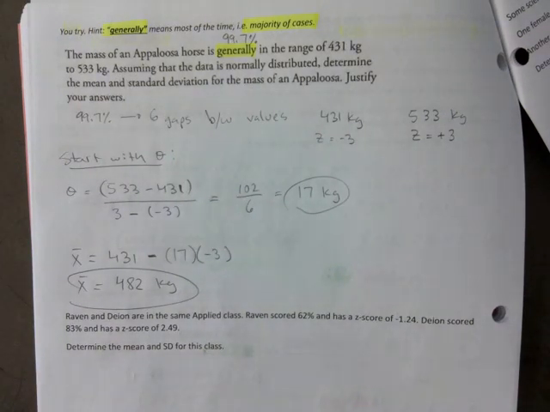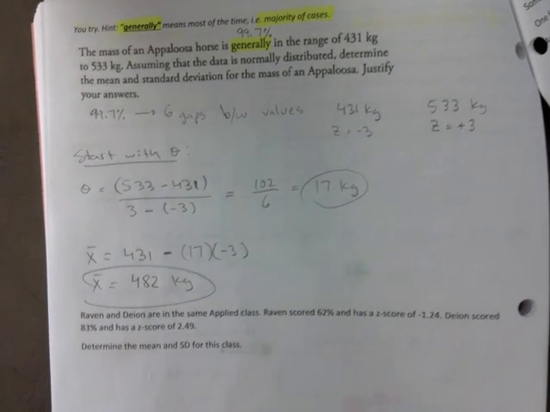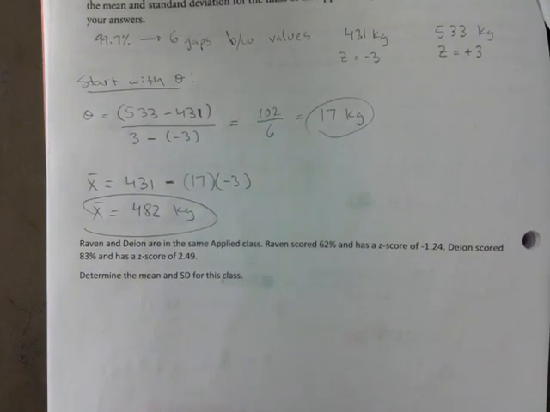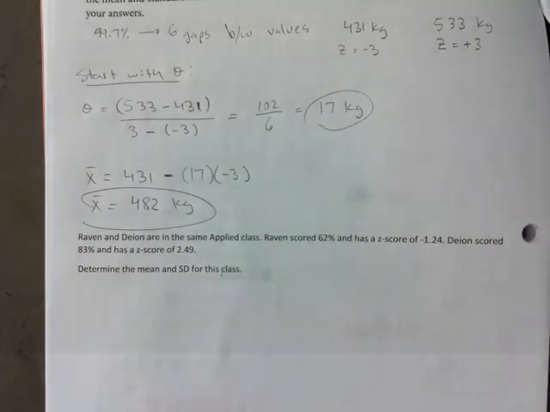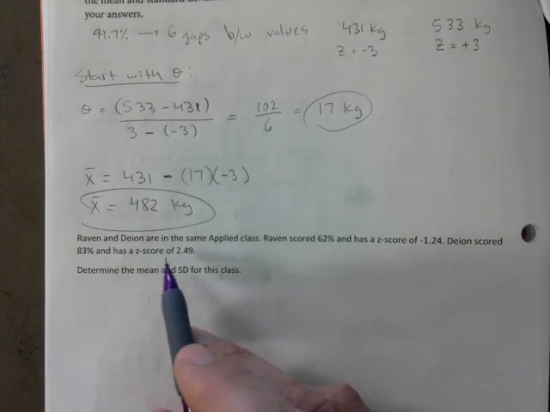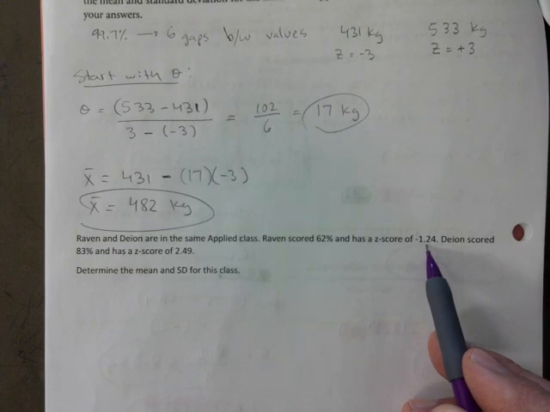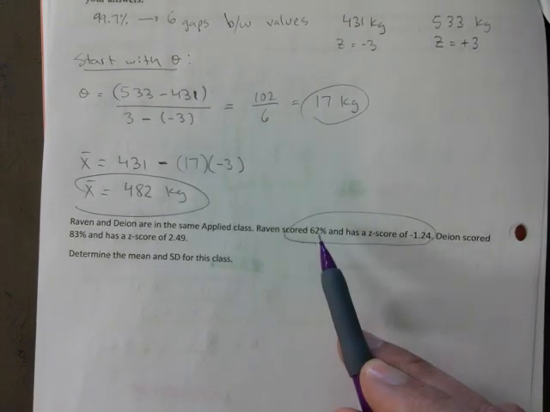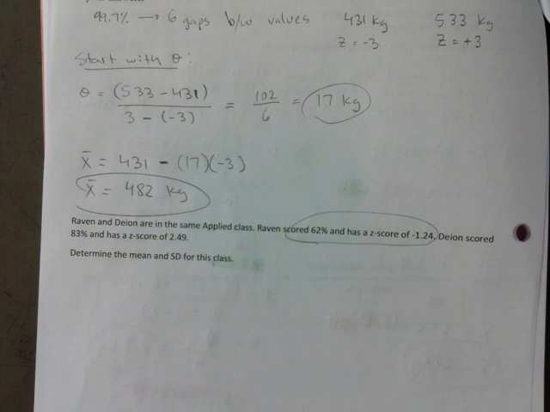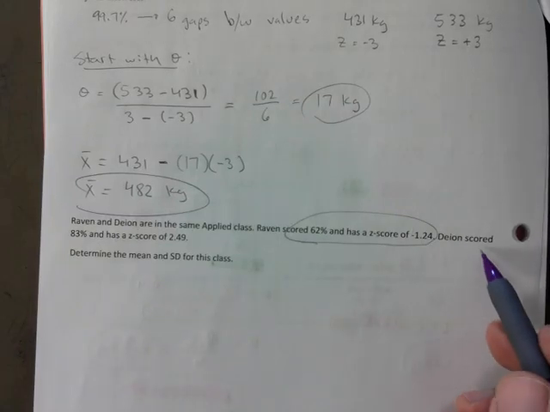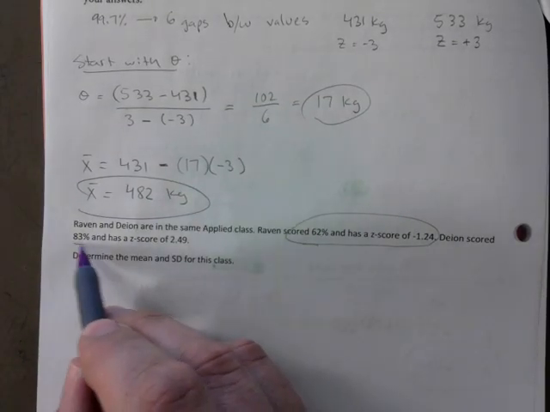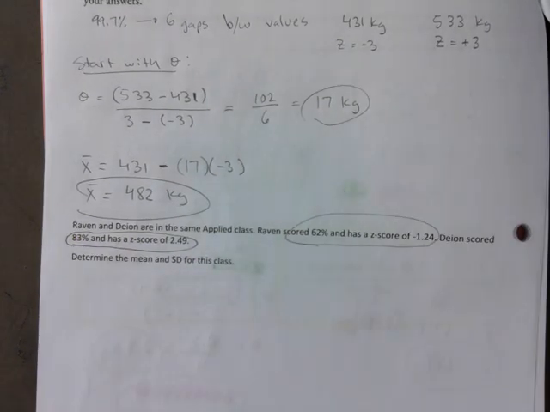I'll do one more. This one says Raven and Dion are in the same applied class. Raven scored 62% with a z-score of negative 1.24. This goes together, right? A score of 62 gets you a z-score of negative 1.24, which means you're below the average, by the way. Raven scored below the average. Dion scored 83% with a z-score of 2.49.